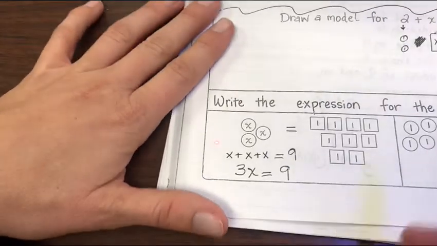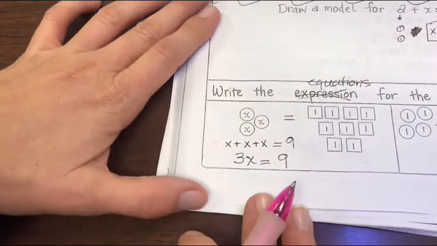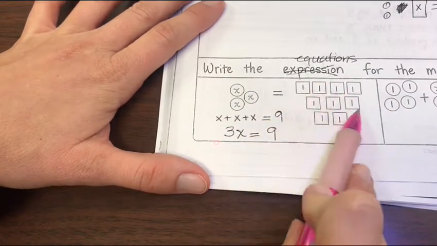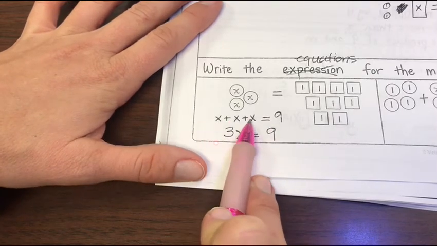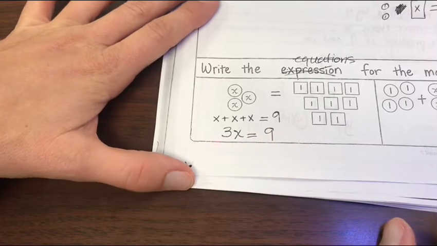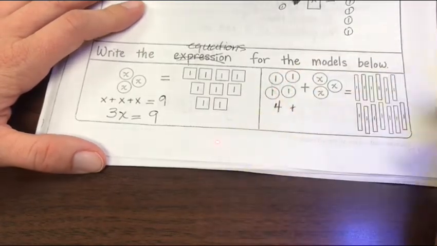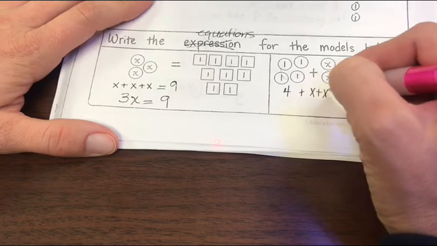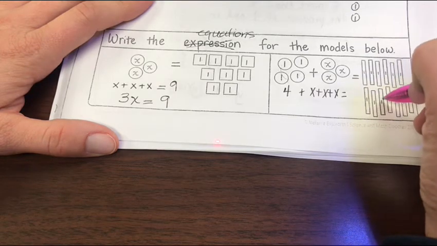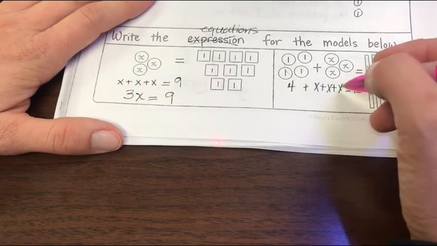All right, so let's look at these. These are actually equations, not expressions. So you have 3 x's, so this could be x plus x plus x equals, and then you have 9 of these. But when you have x plus x plus x, that's repeated addition. So you could also write it like x times 3 equals 9. All right, and so then you have this one. You have 4 circles, so that could be 4 plus x plus x plus x equals 1, 2, 3, 4, 5, 6, 7, 8, 9, 10, 11, 12, 13. So that's one way to write it. 4 plus x equals 13.